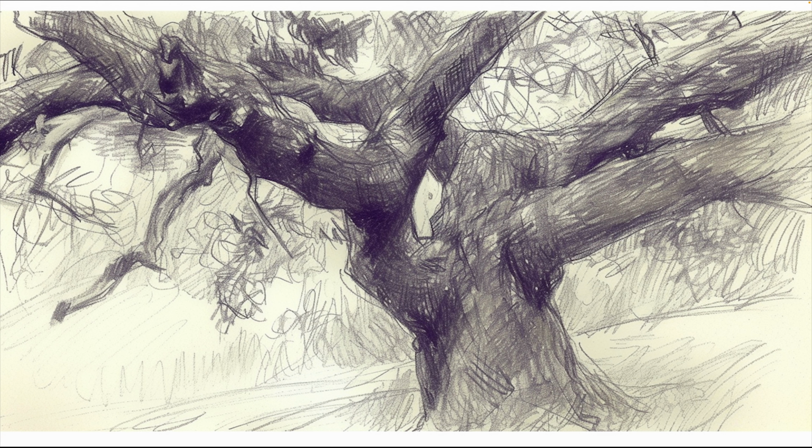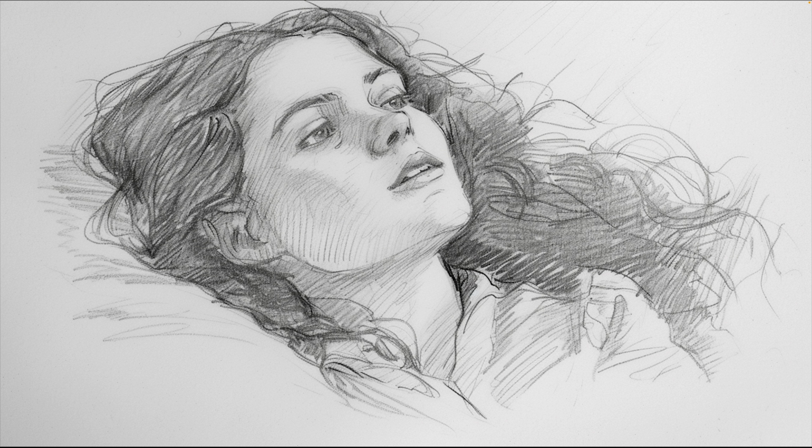Here's a tree in the style of my sketch. Woman, definitely getting the sketchbook vibe here. And all right, that's how you use style referencing in Midjourney. Now let's look at a cool thing I've been doing.